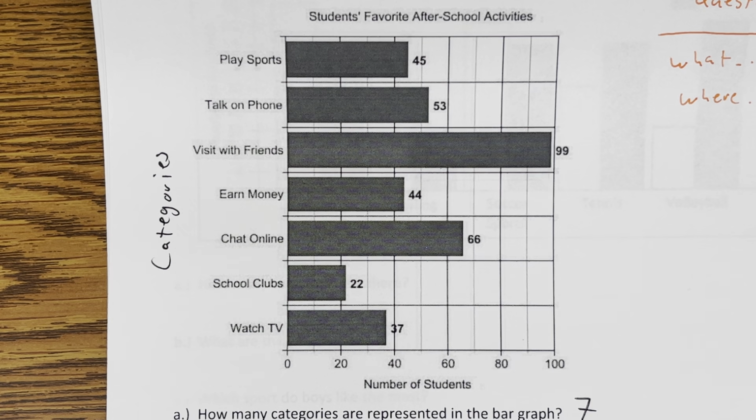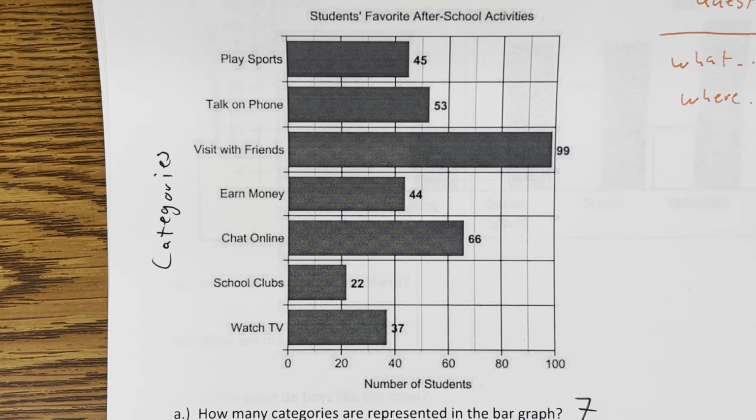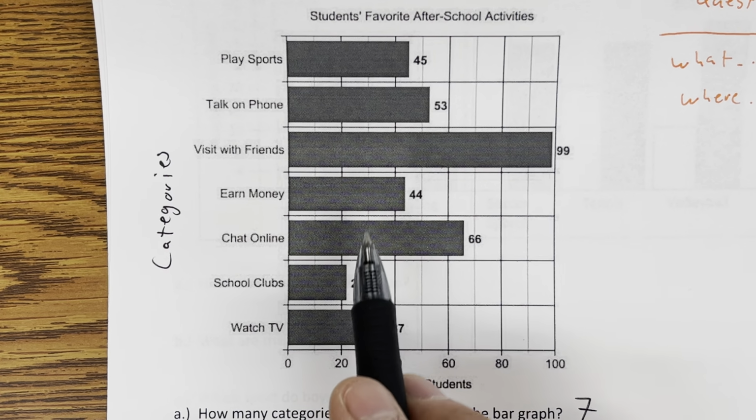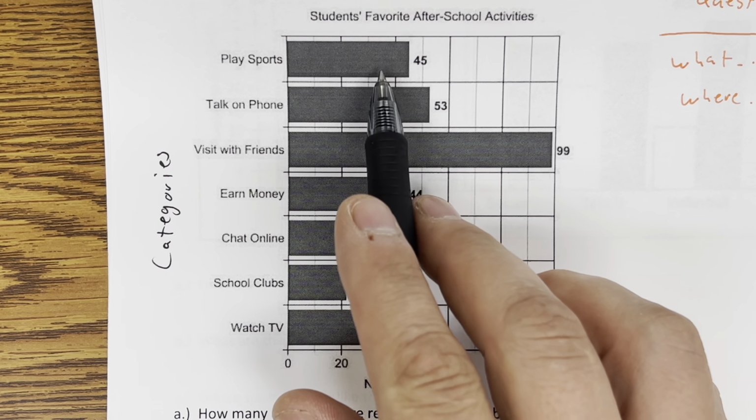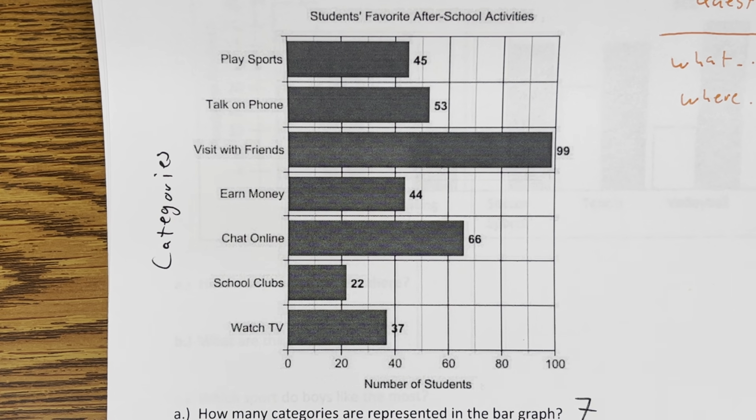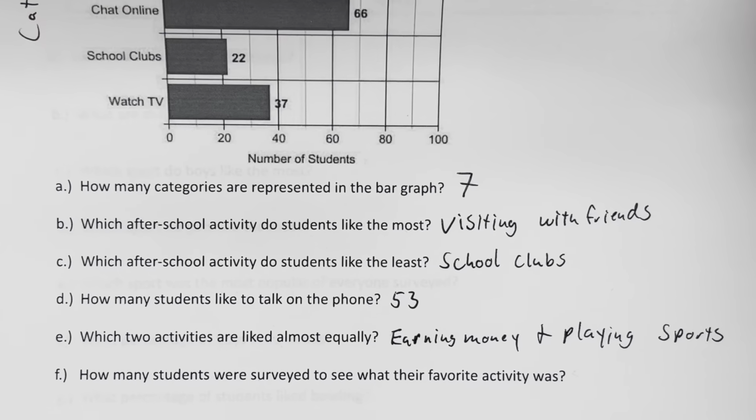And which two are liked almost equally? It appears as if the ones that are almost equal would be earning money and playing sports, 45 and 44. Earning money and playing sports were liked pretty equally.